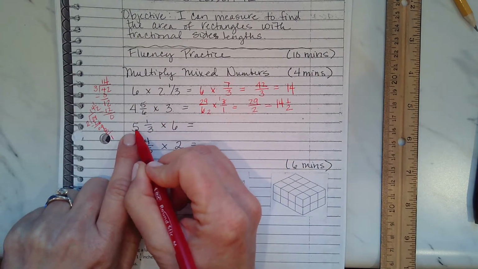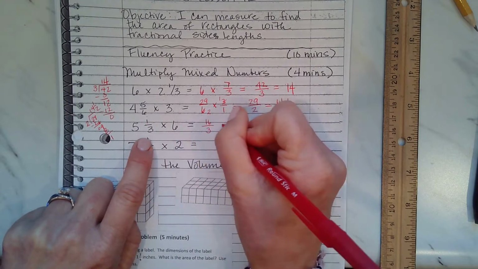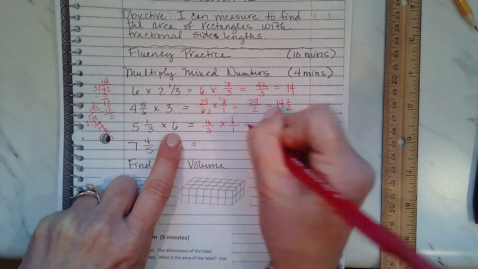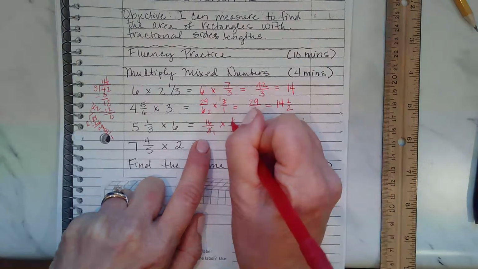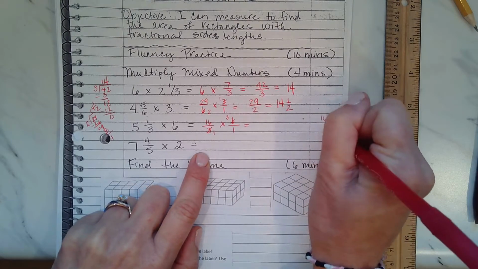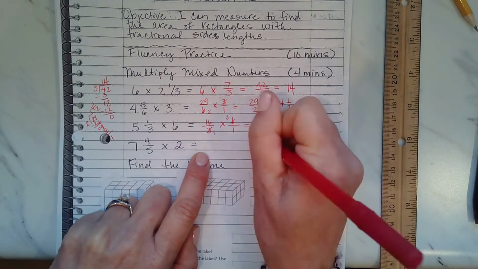3 times 5 is 15, plus 1 is 16 over 3. If you want to put 6 over 1 to make it look like 2 fractions, that's fine. I'm going to cross cancel. 16 times 3 is 48.